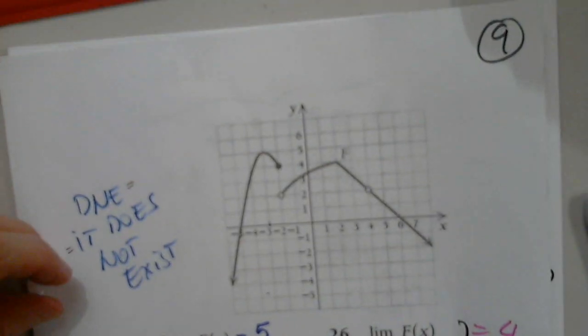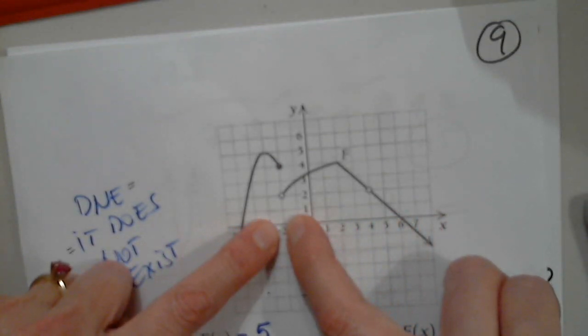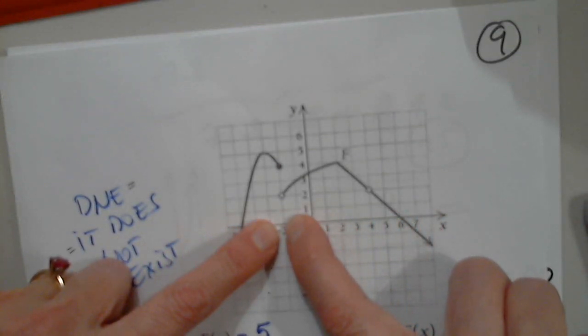Back to this one. As x approaches negative 2 from either side, where is the function going? And you cannot give me this or this or this or that. No. You have to say it's going where?